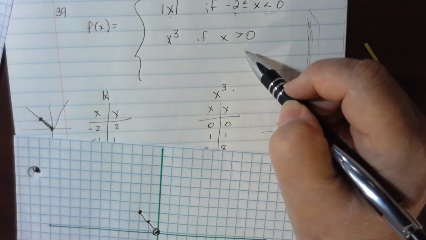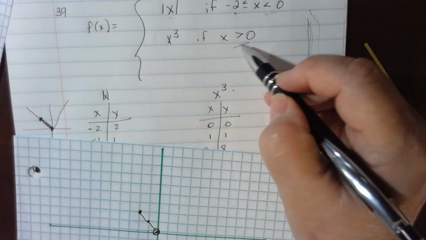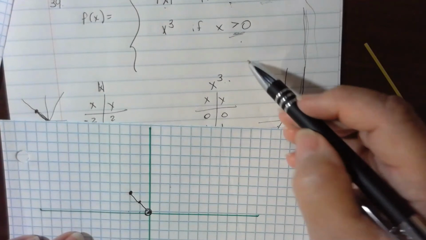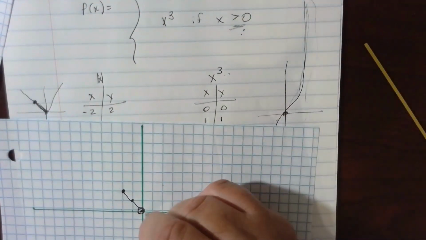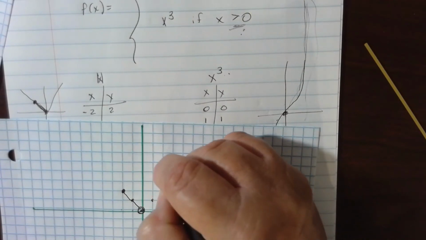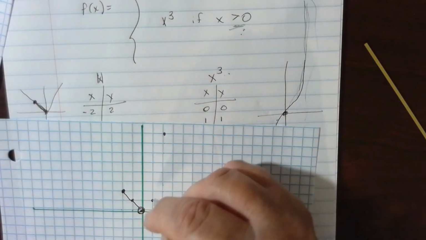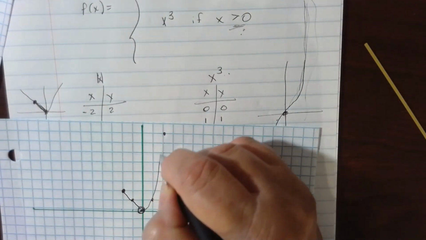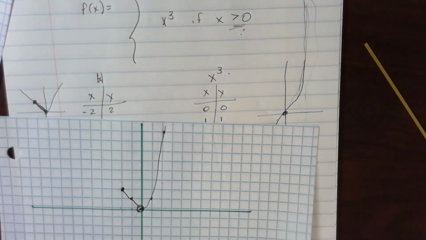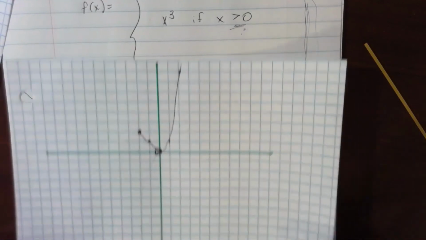No, it didn't. Okay. 0, 0 is also an open point because it didn't include that right here. Then I have the point 1, 1, and 2, 8. So it comes up like this, like it's that part of that S curve. Okay?